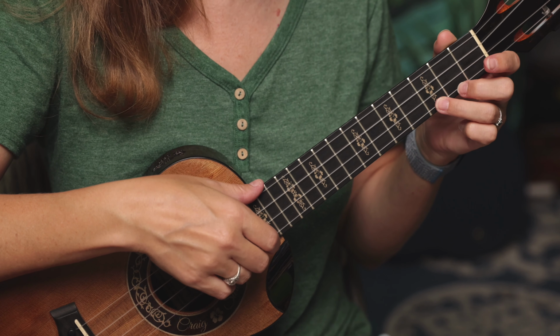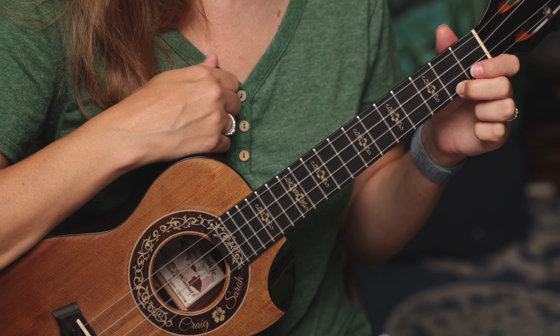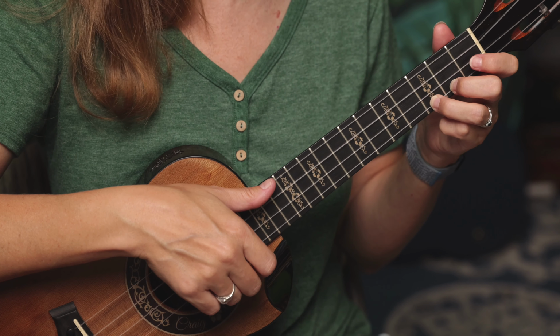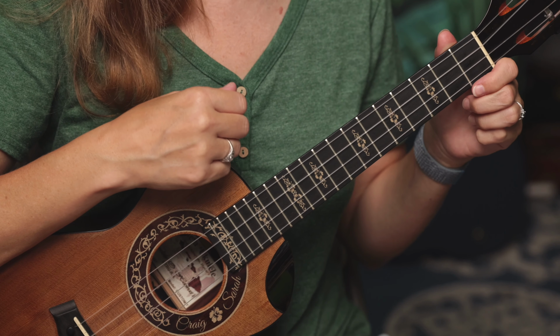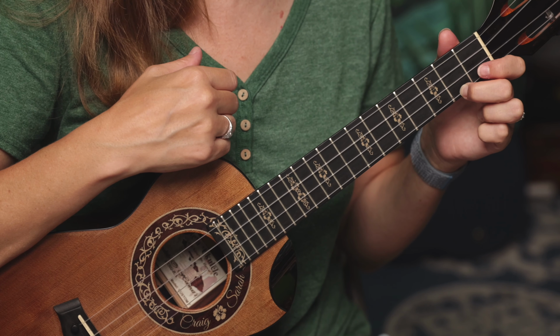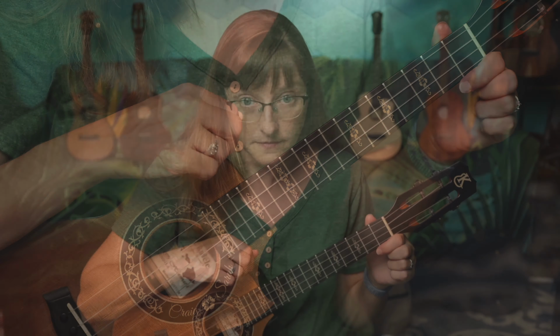Beautiful. 1, 2, 3, again. And I'm just moving my hand away so you see I'm only plucking once. 3, 4. 1, 2, we'll do it again. Beautiful. So whenever you see that symbol, that is going to be your pull-off. And you're literally plucking the string with the fretting hand when you're doing that.